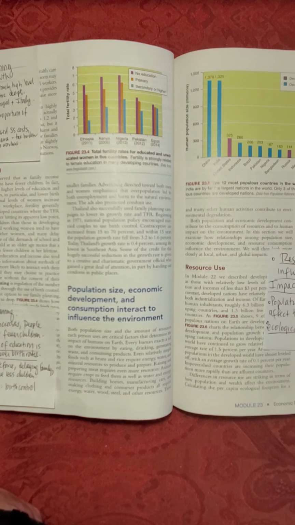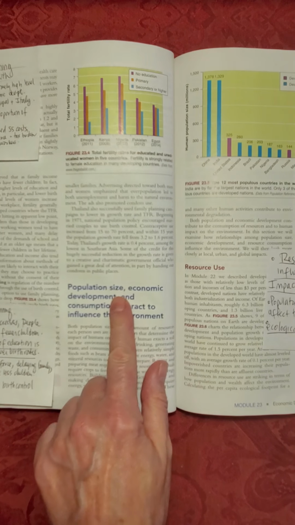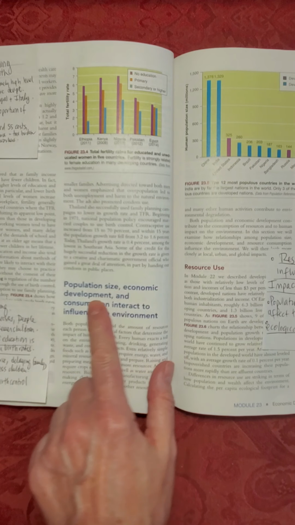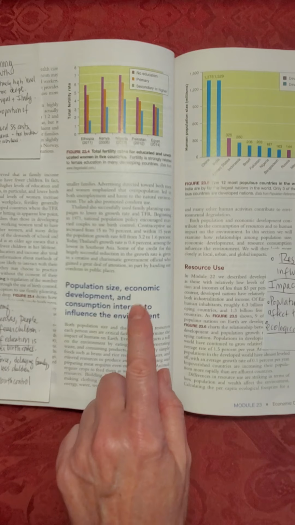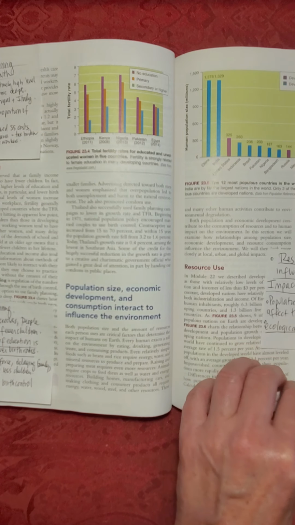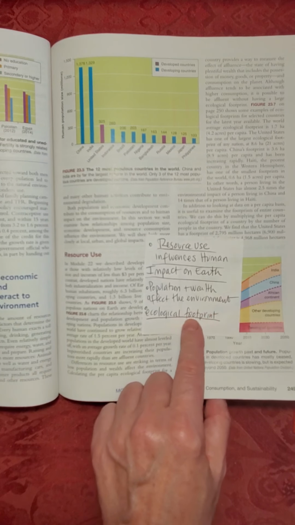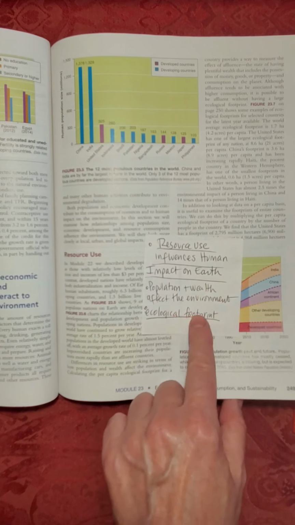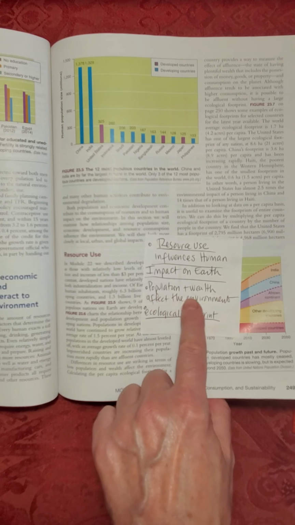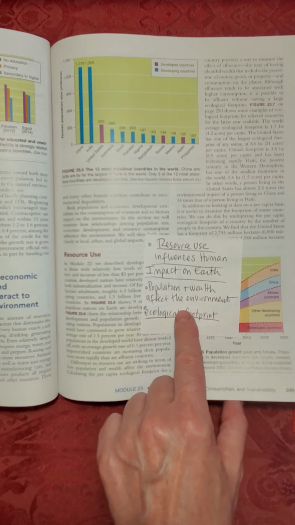So we're talking here about resource use, and the resource use obviously influences human impact on the earth. And this is where we already discussed that the size, how many people, the economic development, and their consumption influence the environment, right? So depending upon how much we use the resources, that's our ecological footprint. So population and wealth affect the environment.